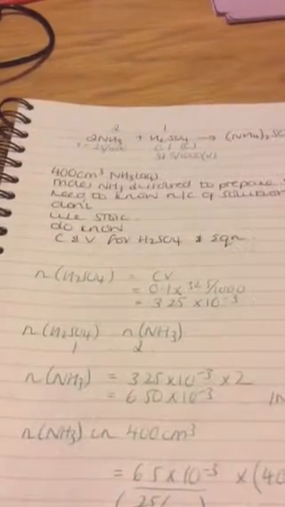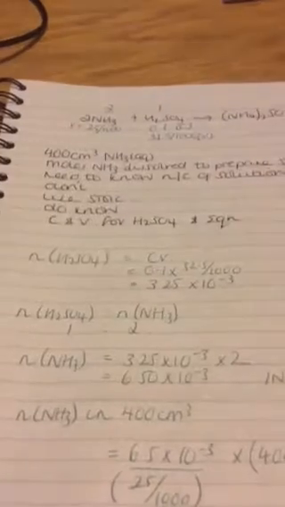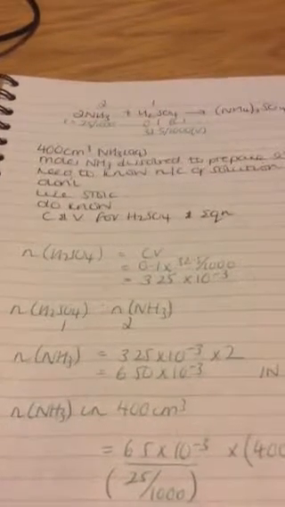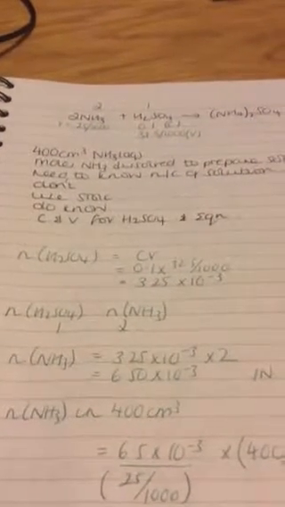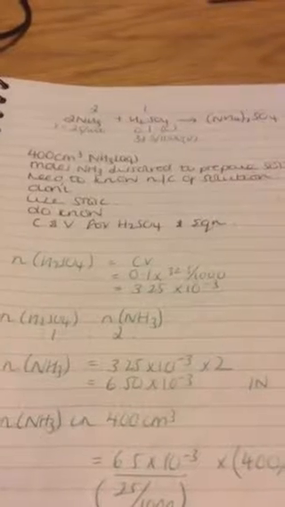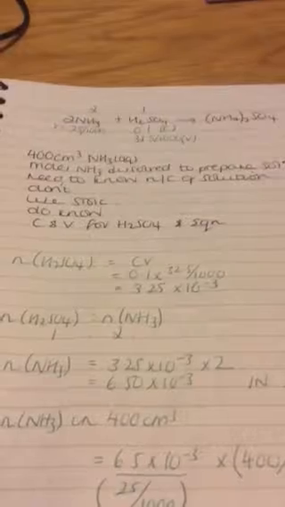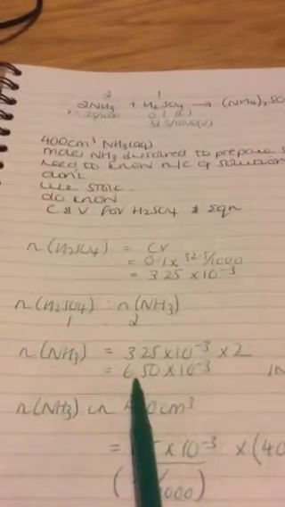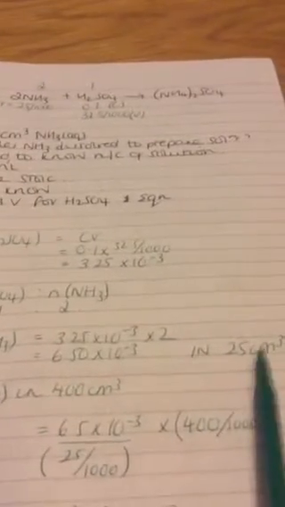Underneath I've written out the stoichiometry between the sulfuric acid and the ammonia, and then I've used that to scale up the ammonia, so I've got 6.5 times 10 to the minus 3. Now this is in 25 centimetres cubed. The amount that we're talking about is in the 25 centimetres cubed that we used to titrate against the sulfuric acid.